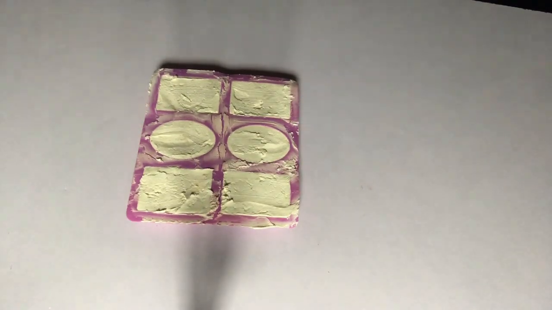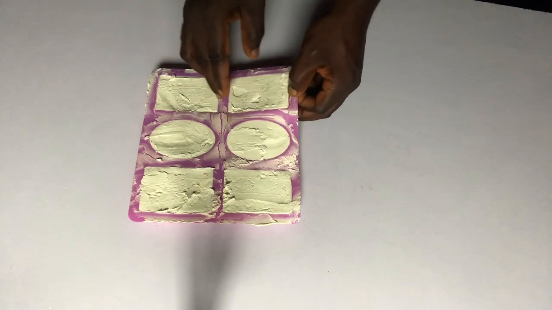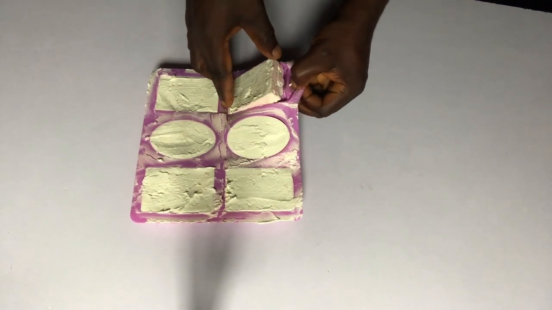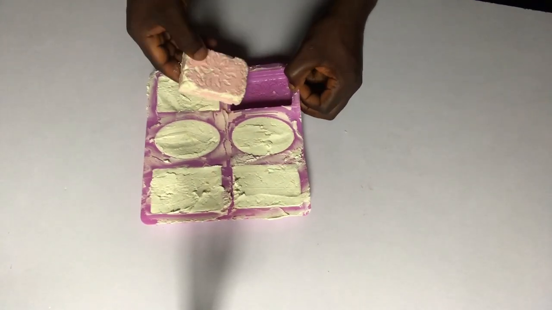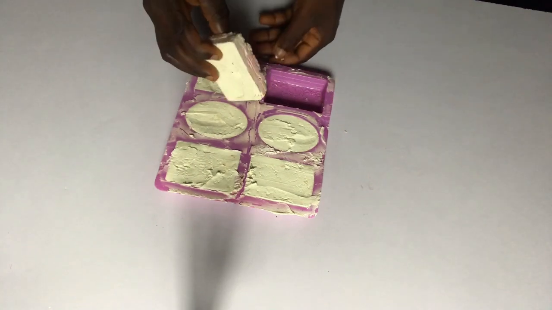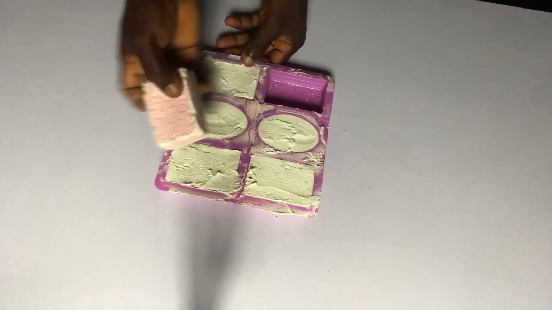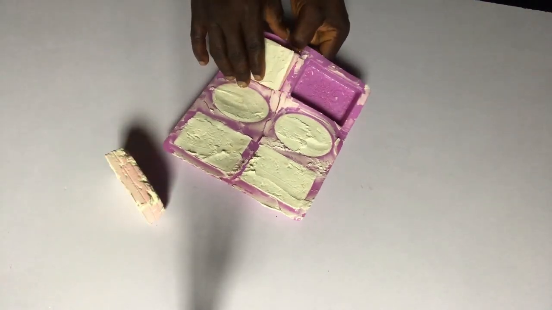So this is 5 hours. We're about to unmold the soap now. You can see our soap. The soap has formed. Look at it. Solid.